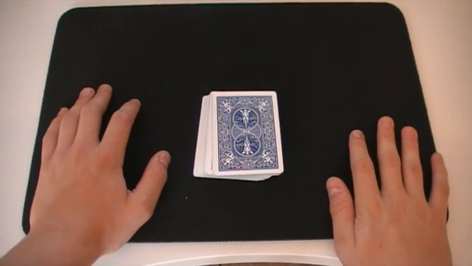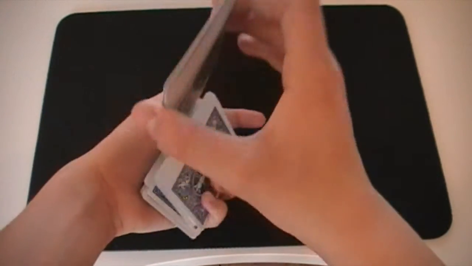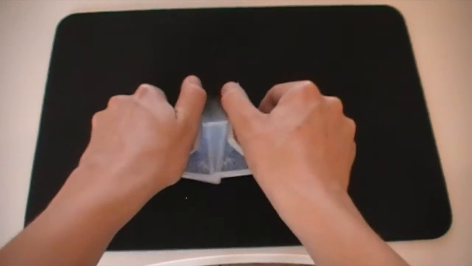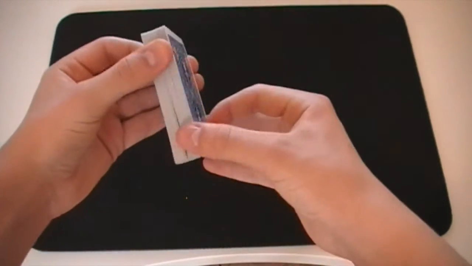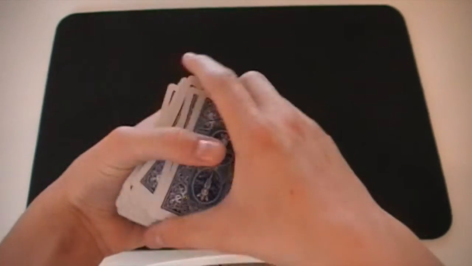So I would demonstrate what you want them to do before you do it. Okay, so something else to mention is make sure the spectator doesn't shuffle the cards at all. Do an overhand shuffle, riffle shuffle, a faro shuffle if they can do that, though I don't suppose many spectators would be doing faro shuffles.